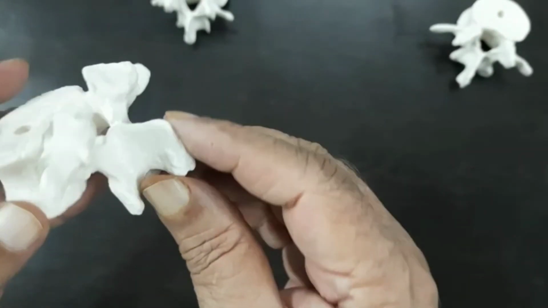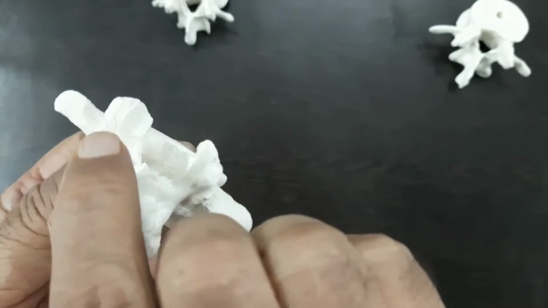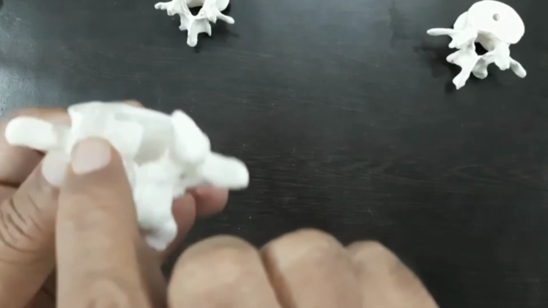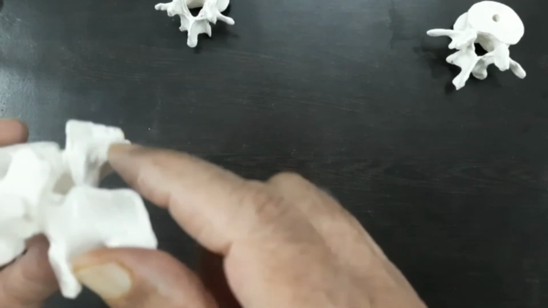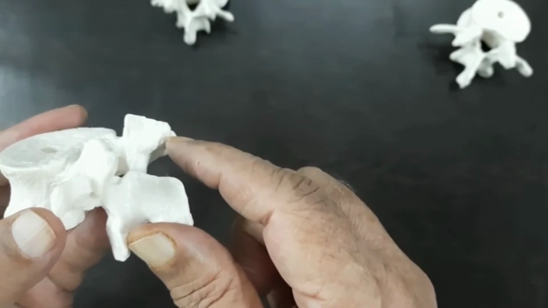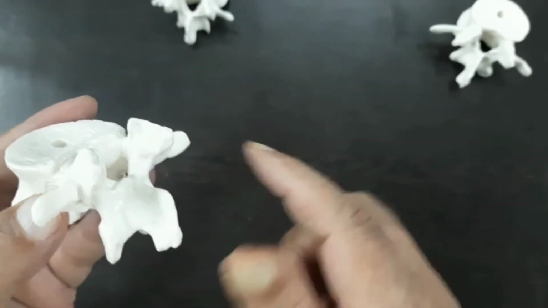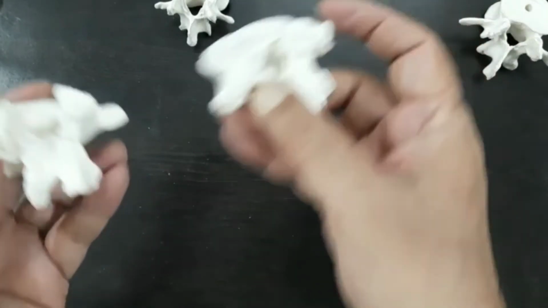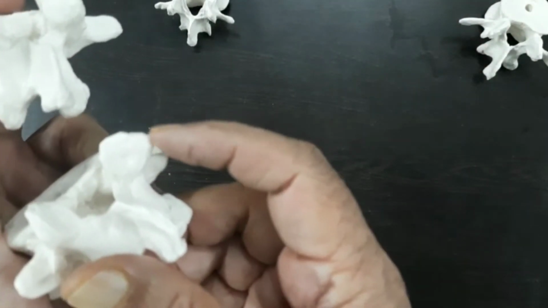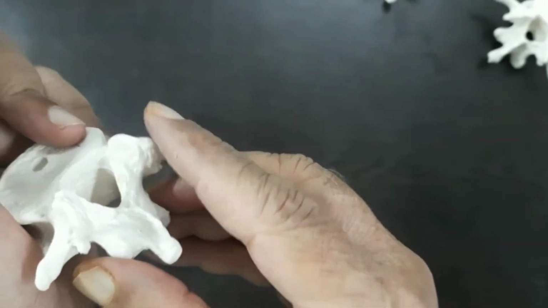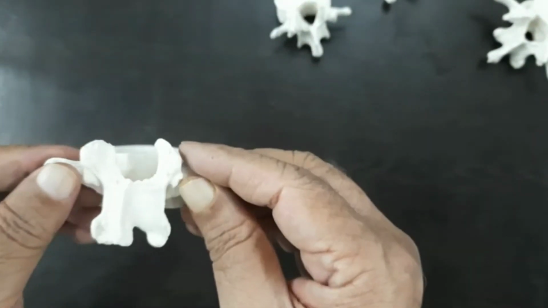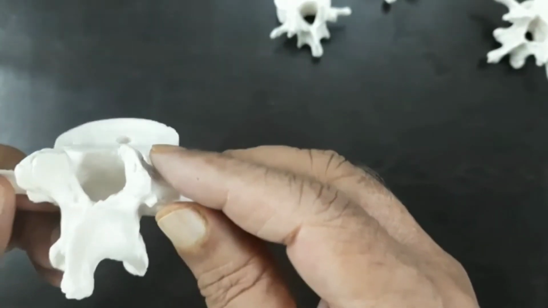On the postero-superior tip of the superior articular process, a tubercle-like structure is seen. See this, this tubercle is said to be the mammillary process. In every vertebra you will get this tubercle. In L1 it is more prominent. This is the mammillary process on the postero-superior aspect of the superior articular process.